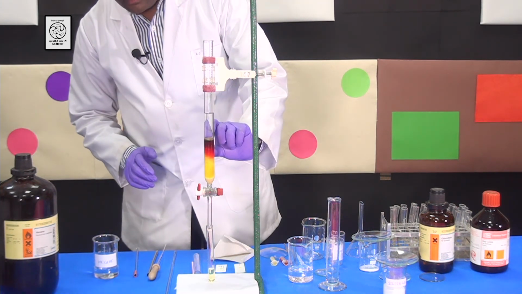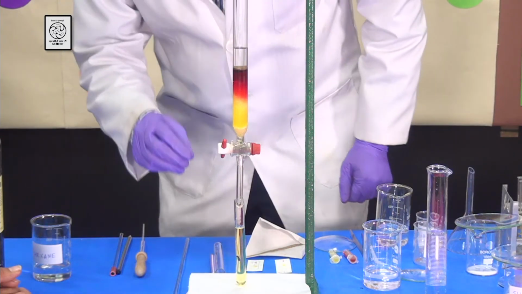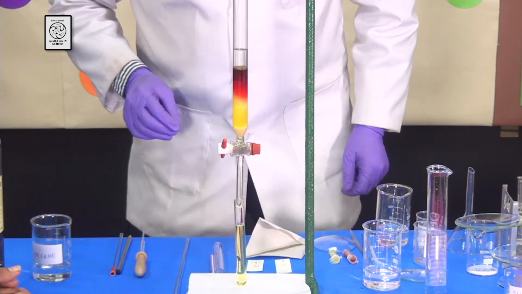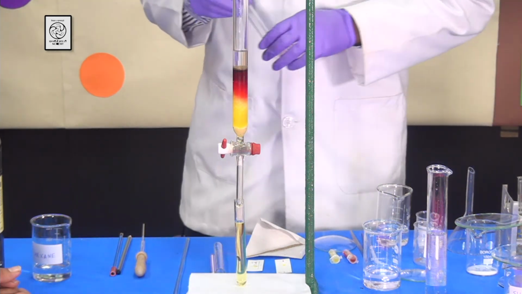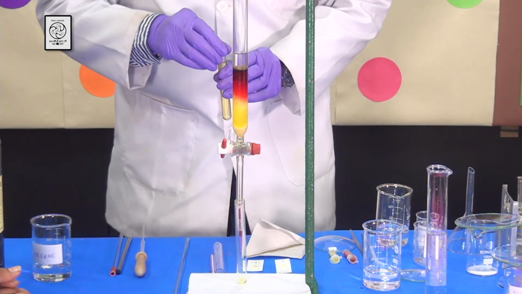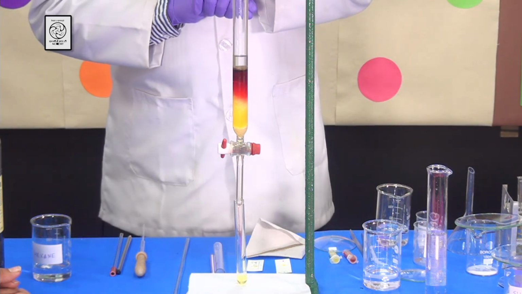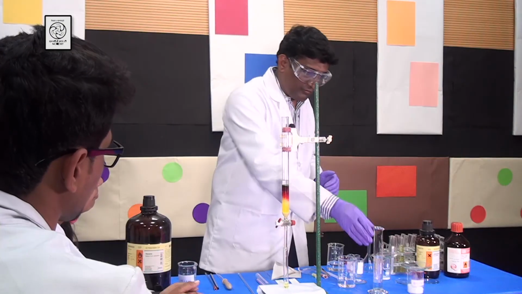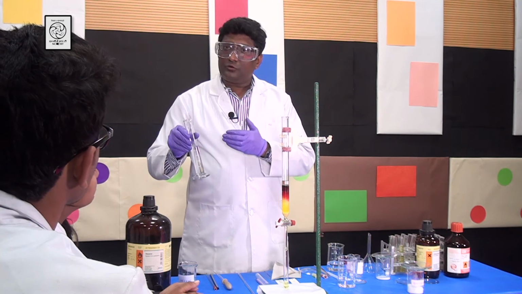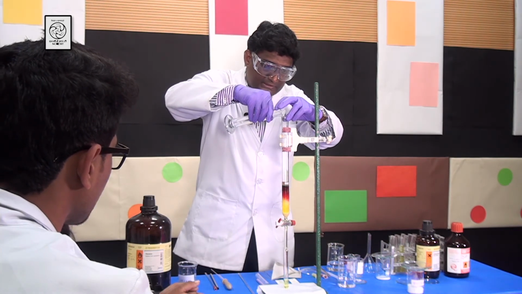You can see the red compound is actually stuck on the top because it is moving slowly. Students, you can see that the yellow compound is moving much faster compared to the red compound. As one of my test tubes is already getting filled, I will take a new test tube and put it here, and I will collect more of the yellow compound. You can see that my mobile phase is getting used, so I need to add more of the mobile phase, which is the same 80-20 mixture of hexane and ethyl acetate, and I am going to add it very carefully.